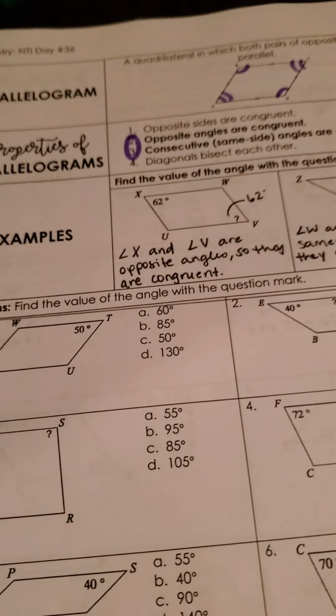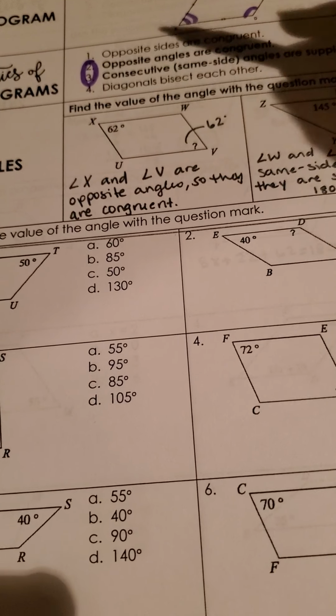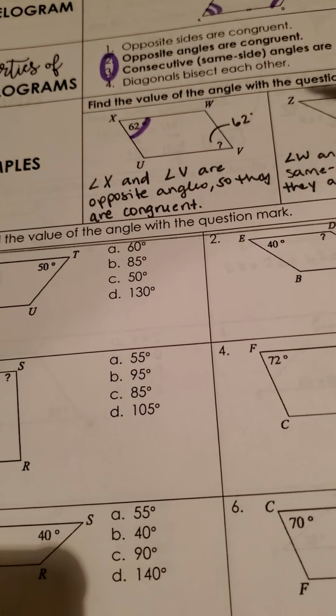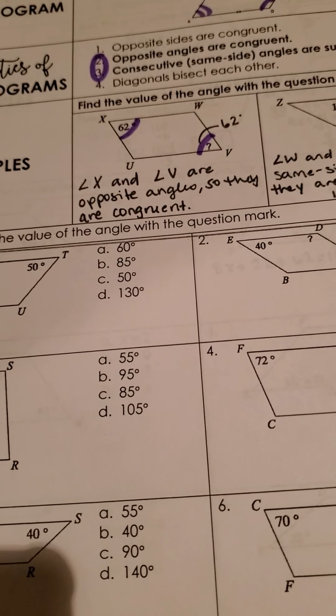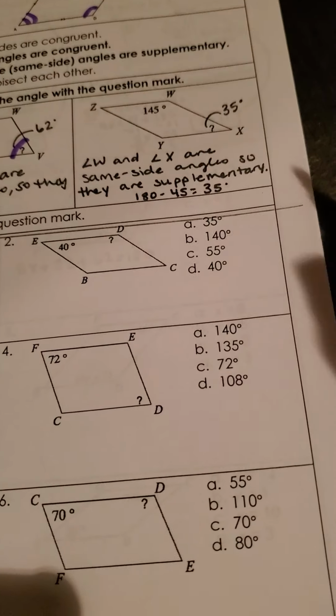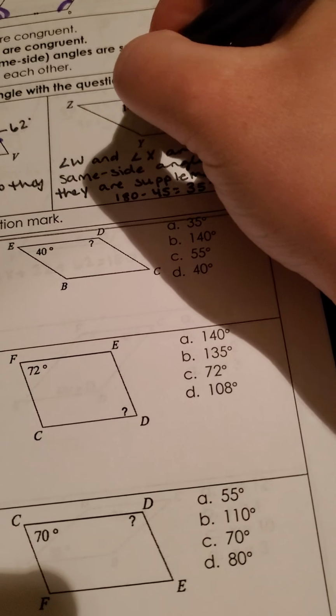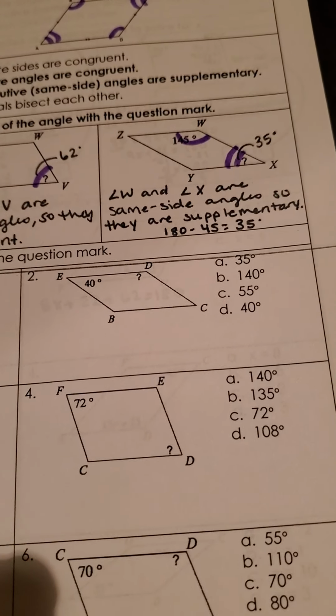The first page, page 36, is just applying that. You can see in this example here, it gives us angle X and wants us to find angle V. They are right across from each other, so they're going to be congruent. They're both 62. On the next one, it gives us angle W and then angle X, and those are on the same side.